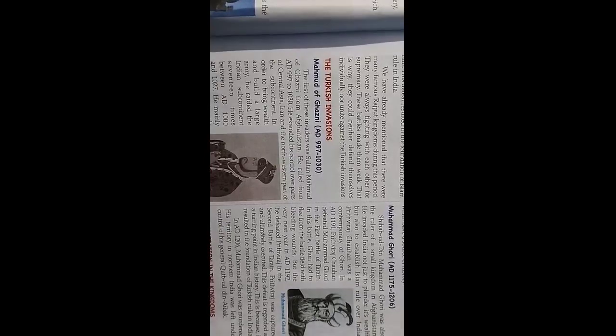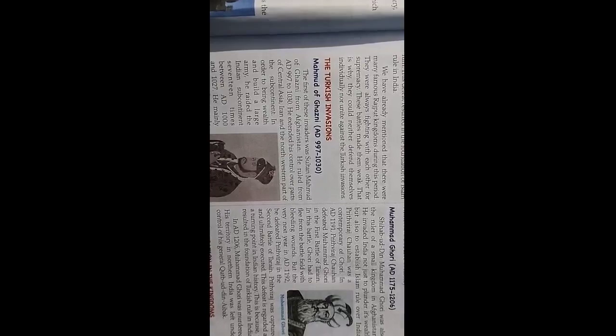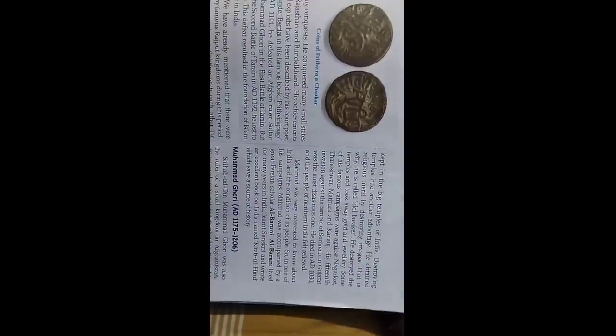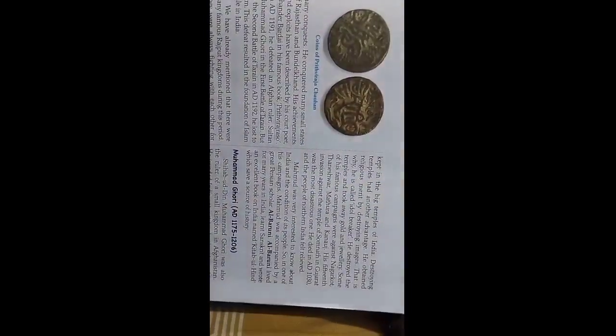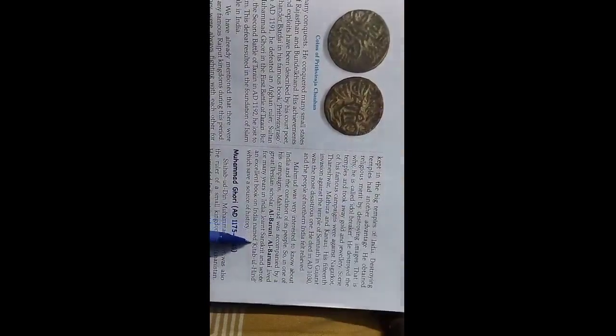Several scholars lived in his court. In fact, we have studied this in the para Al-Biruni. Al-Biruni was the greatest scholar in that time period, and the second was Firdausi. Okay, Al-Biruni wrote a book, Kitab-ul-Hind, which serves as a source of history.